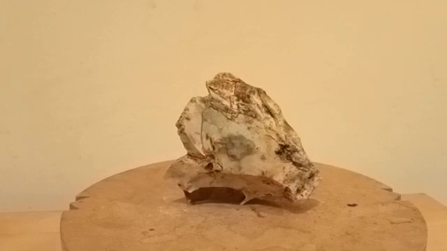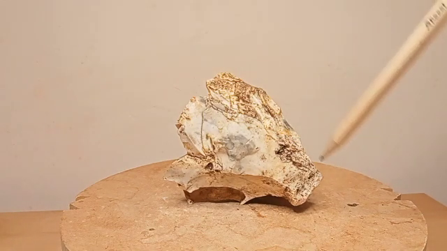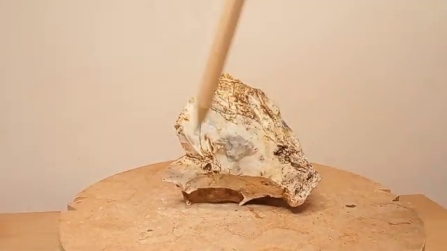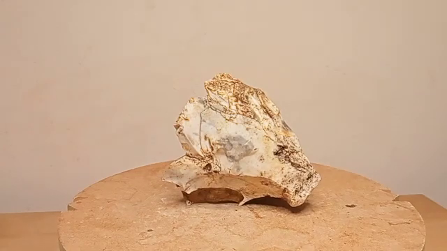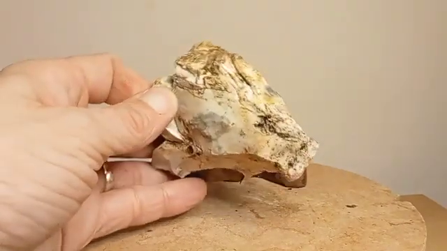Last one I wanted to show was this piece, which seems to be like a bear head or a badger head or something like that, with the eye, snout, rest of the head, ear, and it is a really nice piece. I really like this one, the way it's worked.